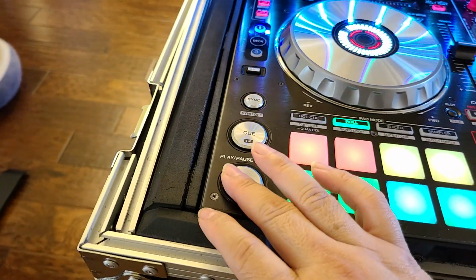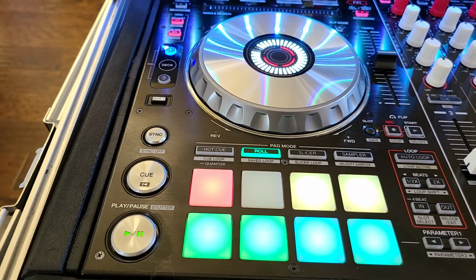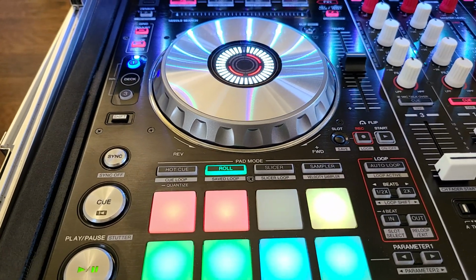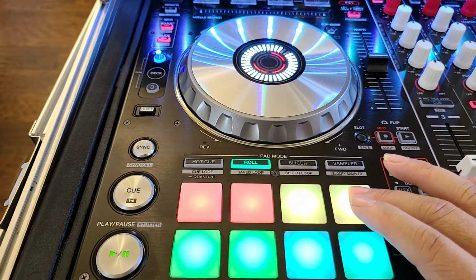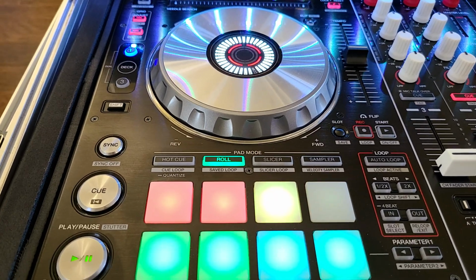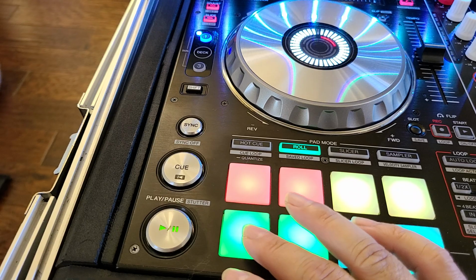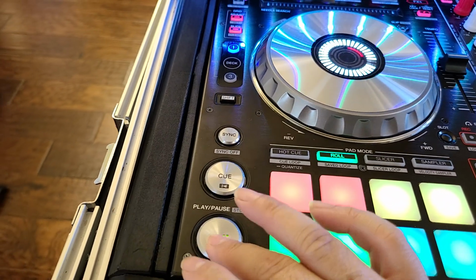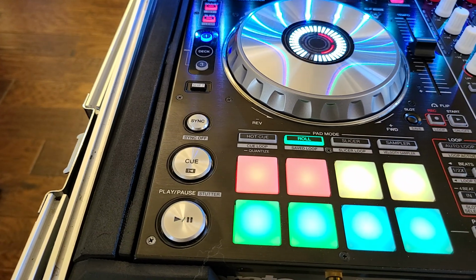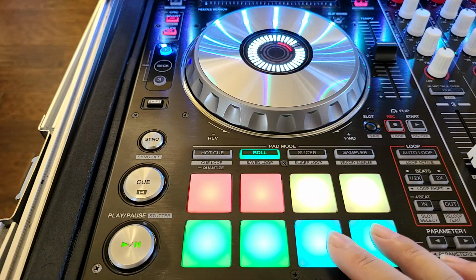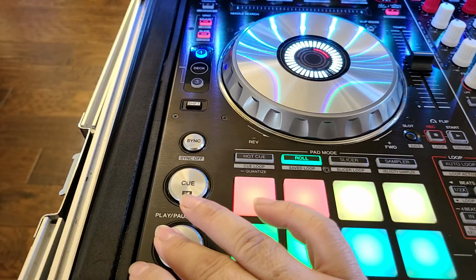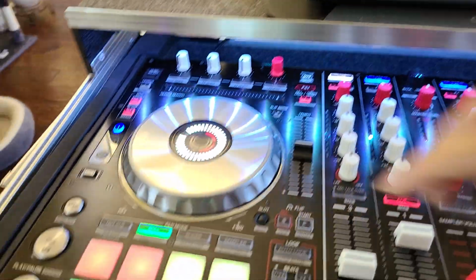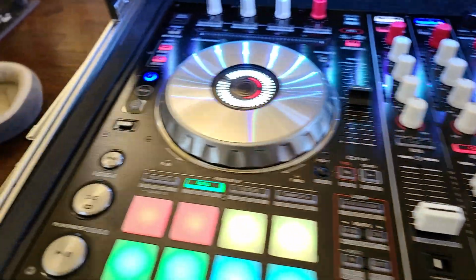Bam, I stopped. I like the long one better, to be honest with you. See, and then it stops. That one sounds the same as a loop. All right. This is gonna be the backspin with the echo. I want to be honest with you, all the long ones sound good for me. That's up to you.